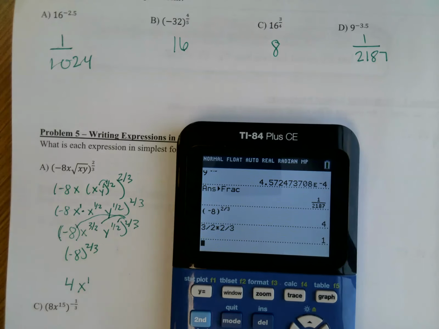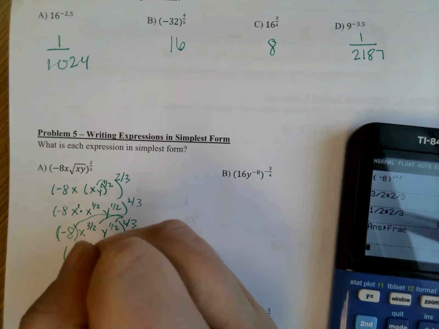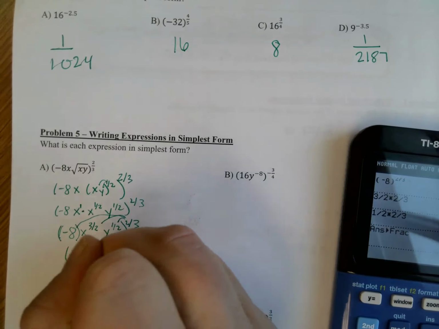Here I can do 1/2 times 2/3. So if I do 1 divided by 2 times 2 divided by 3, again, change that to a fraction, you get y to the 1/3. And that right there is my final answer.